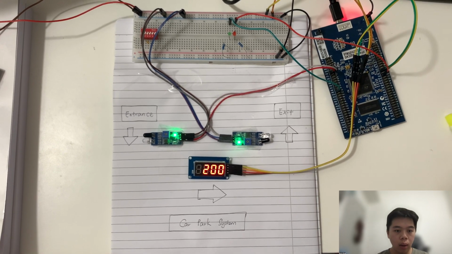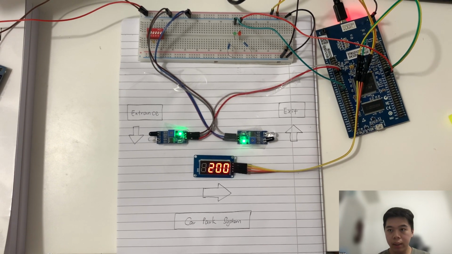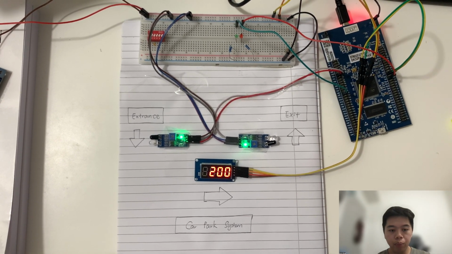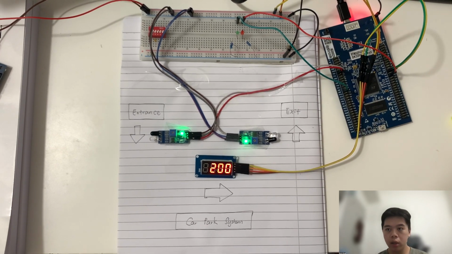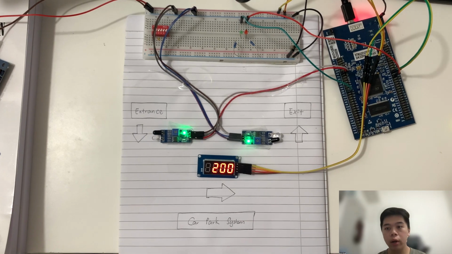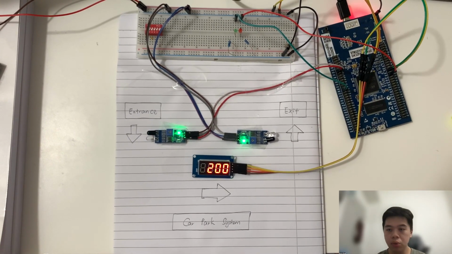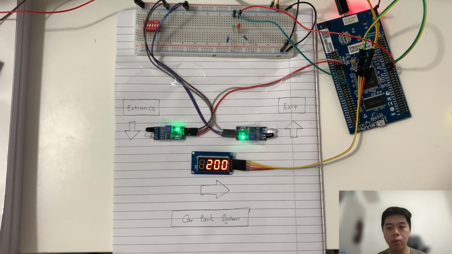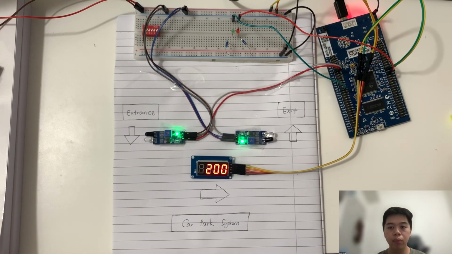Okay, so we're in the project demo. As you can see, it's a very simple design. It has at its core two infrared sensors, one for entrance and one for the exit.